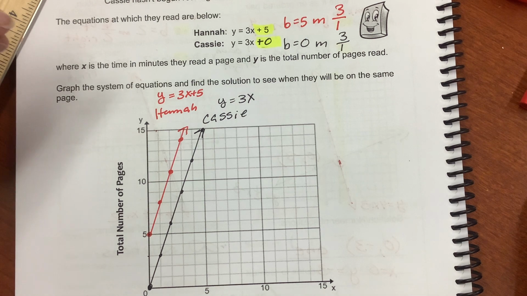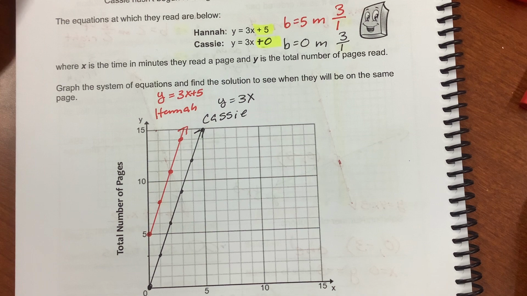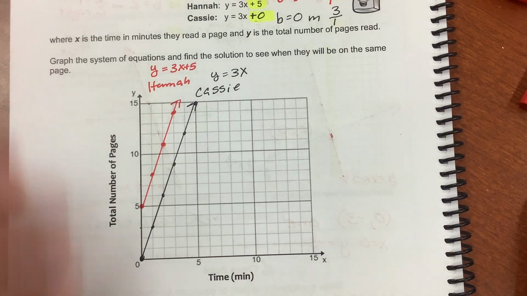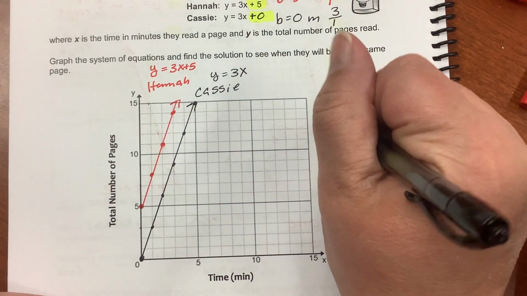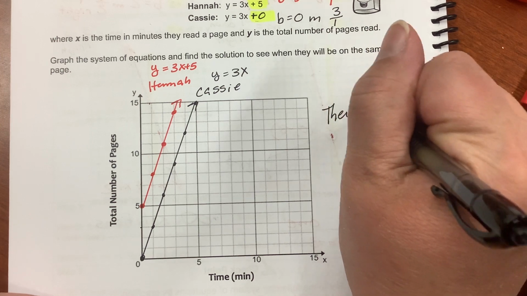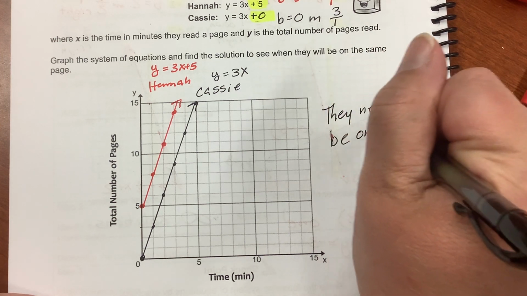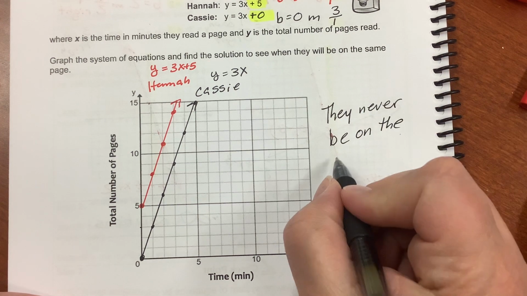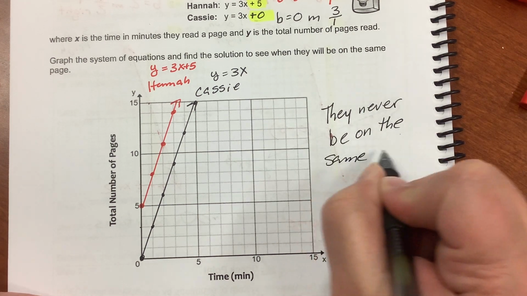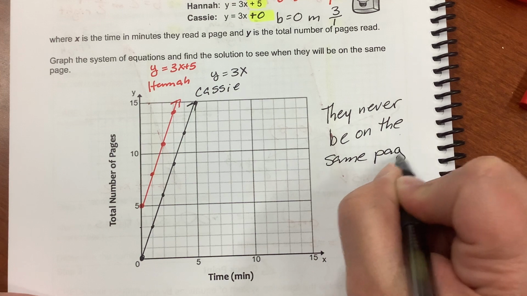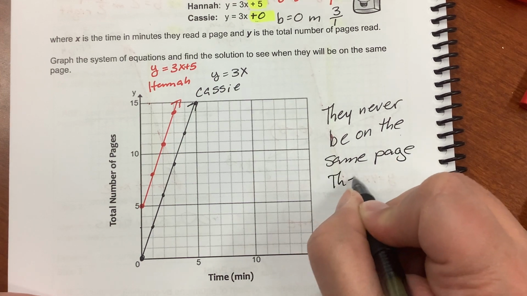Those lines are parallel. And the question is, graph the system of equations and find the solution to see when they will be on the same page. They will never be on the same page because these lines are parallel. The lines are parallel.